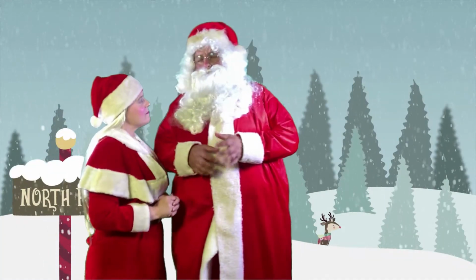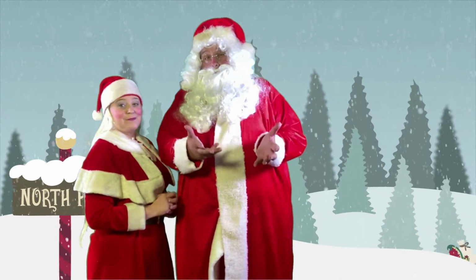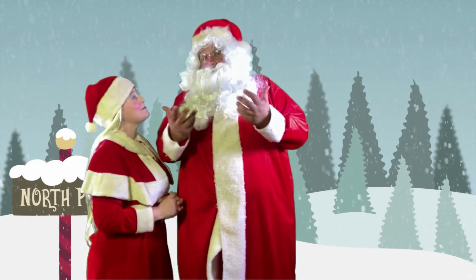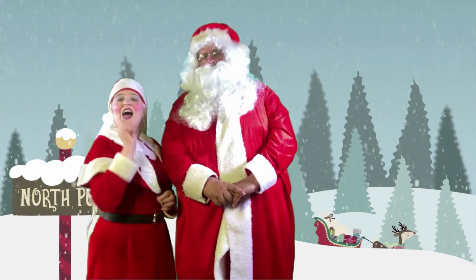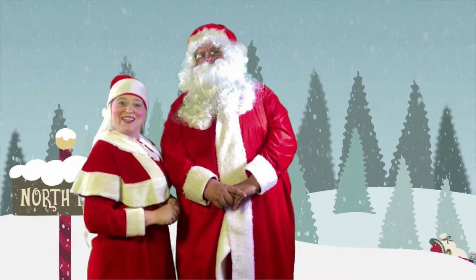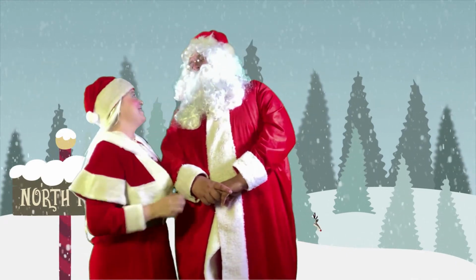So I calculated how many cookies I should have, but then there are the reindeer, and I have to split them up between 9 reindeer and myself. I think we need to learn how to divide by 10. That's what we will do today then. We'll learn how to divide by 10.